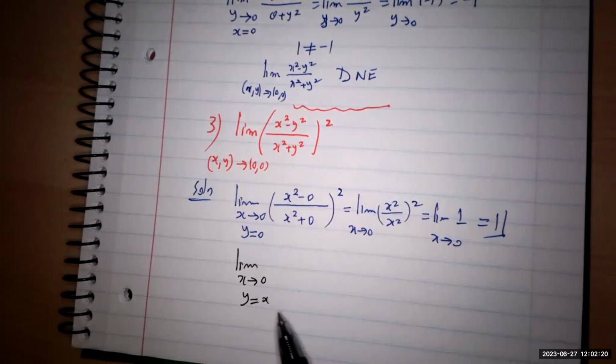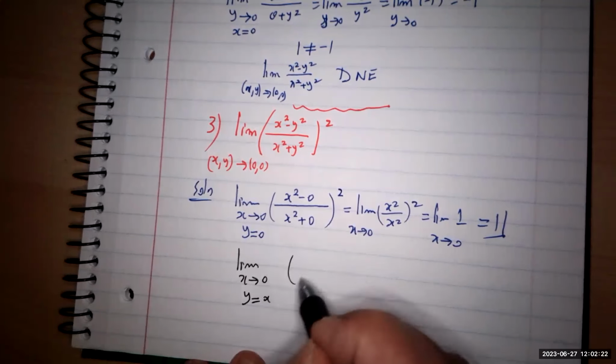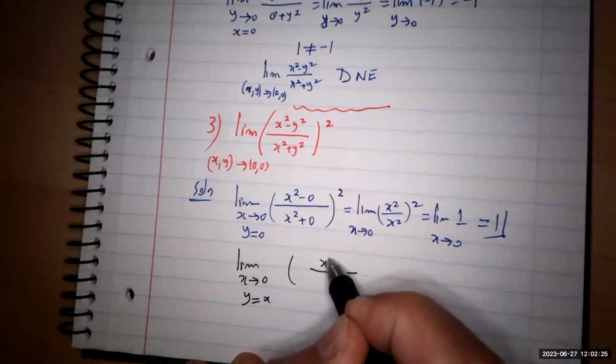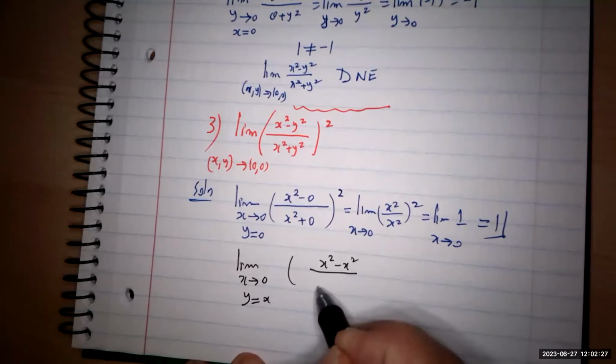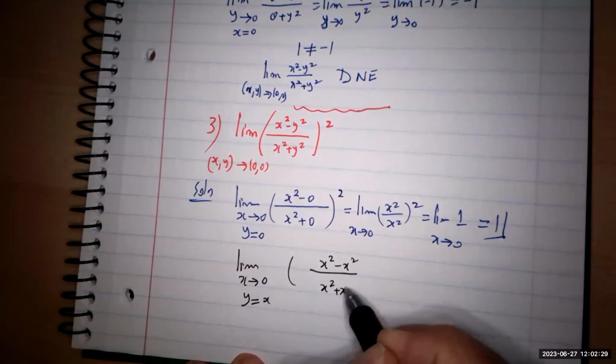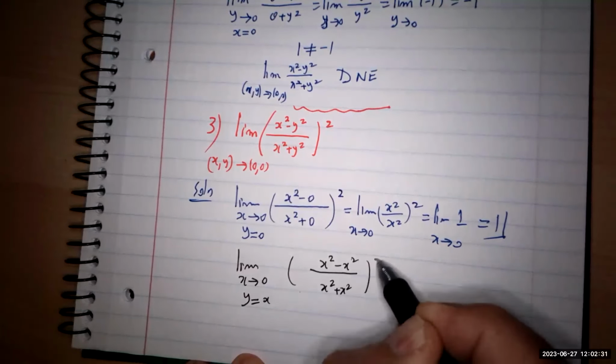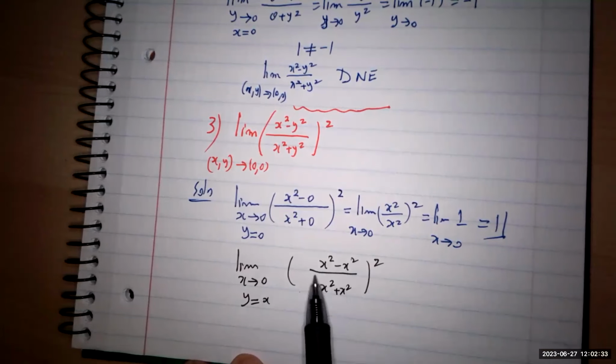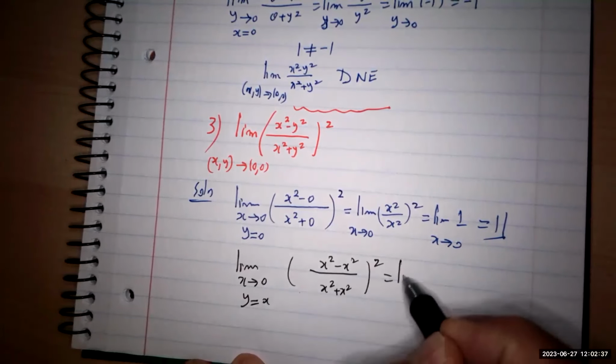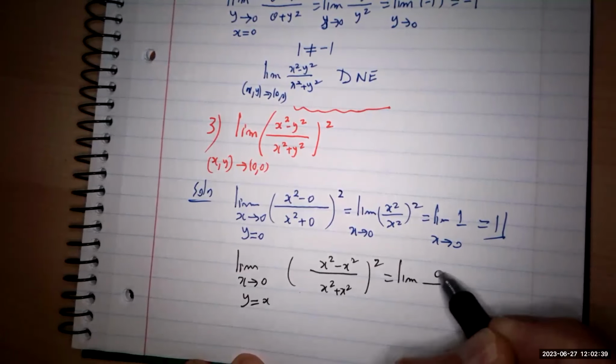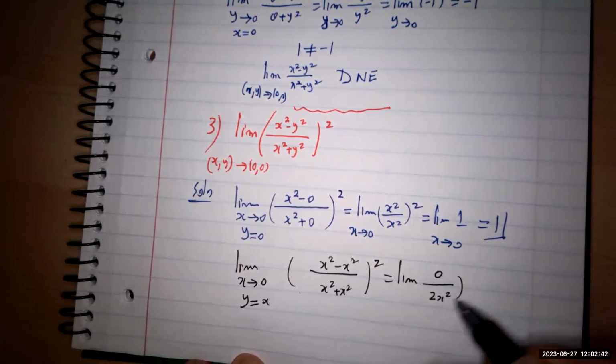Okay, go back, replace the y by x. So it's going to be x squared minus x squared, over x squared plus x squared, all squared. You see the top would be 0. So this is going to be the limit of 0 on the top, 2x squared on the bottom, all squared.